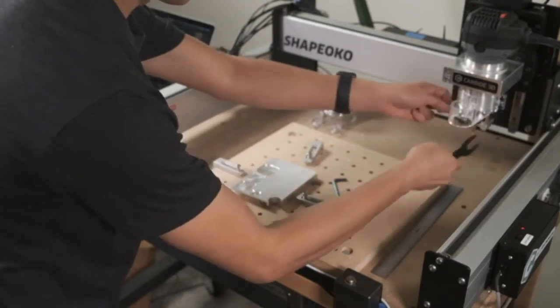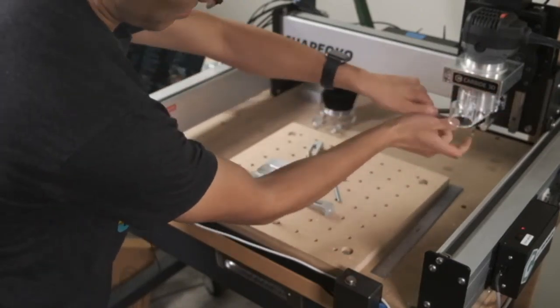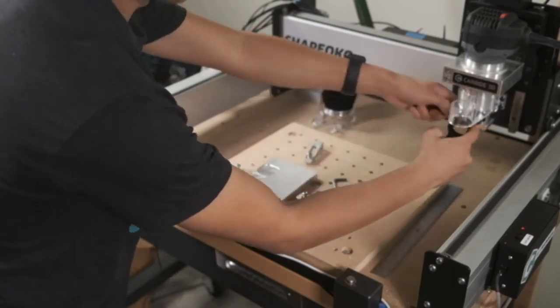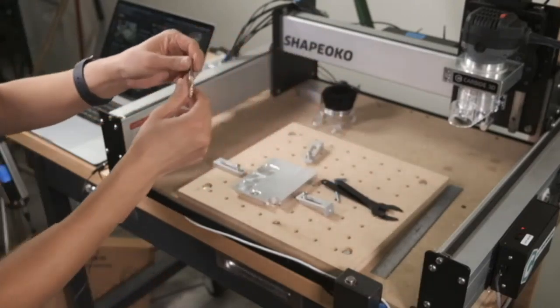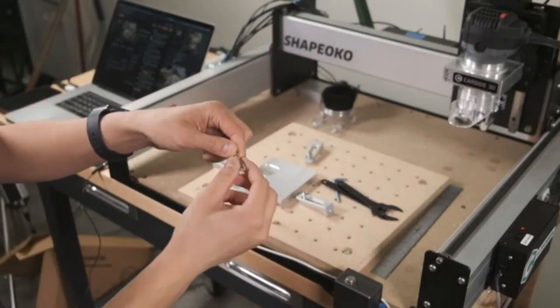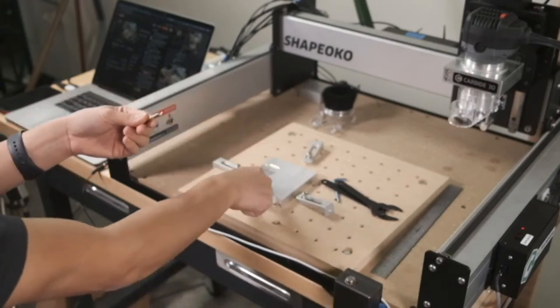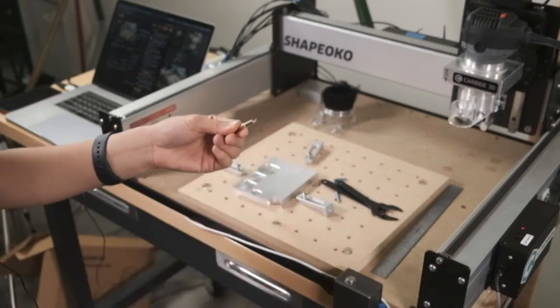So this is our 278Z single flute. I personally am infatuated with single flute end mills because for every revolution of the cut, they only impact the material once. So the thing that's important with aluminum is speed. You want the edge of that tool to be as fast as possible within reason.